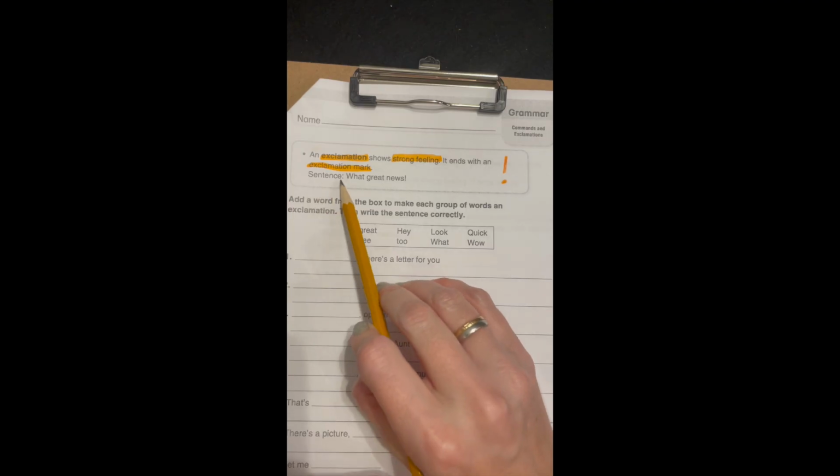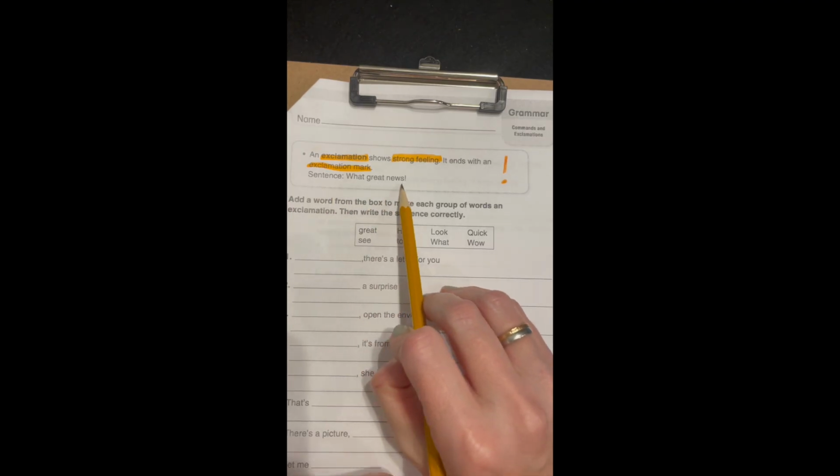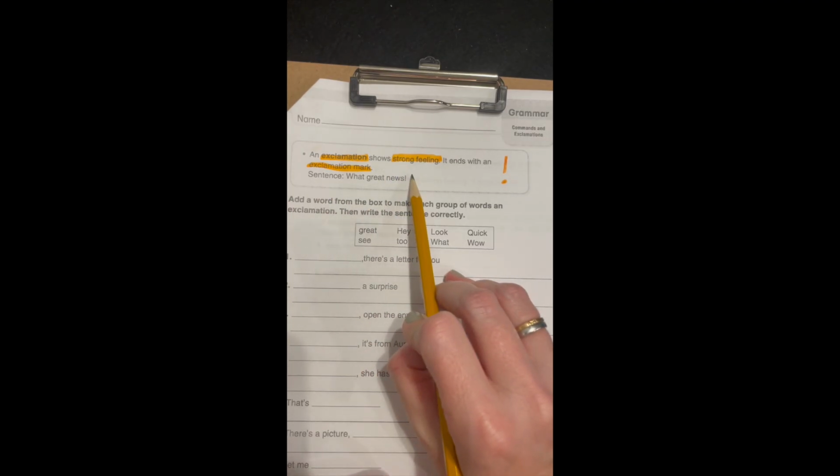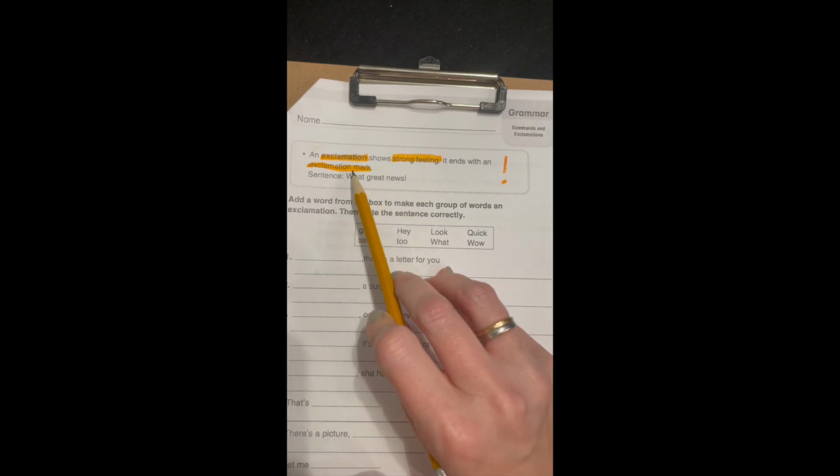Okay, I'm even going to draw that over here with my highlighter. It's very exciting. And then our sample sentence says, what great news! You can almost hear someone yelling this. If you can imagine someone yelling this in a situation, it could probably have an exclamation point at the end.